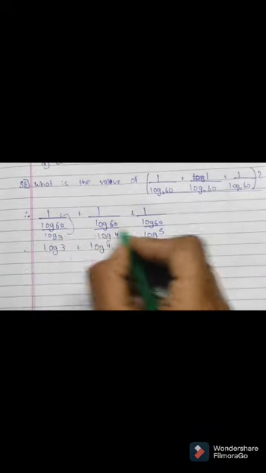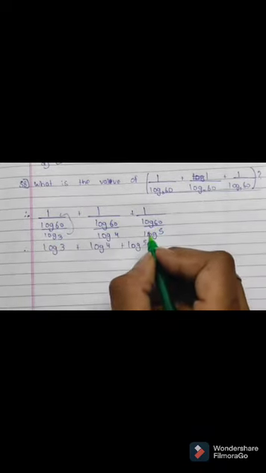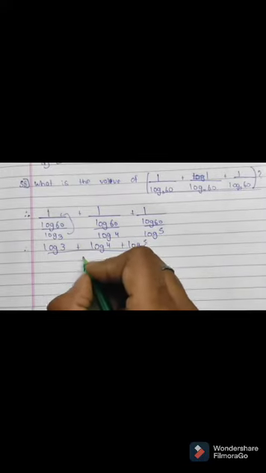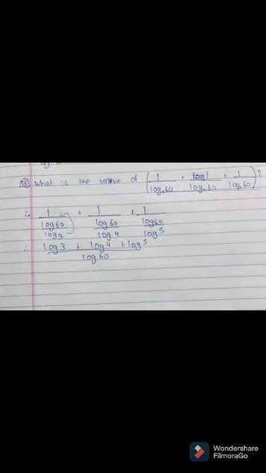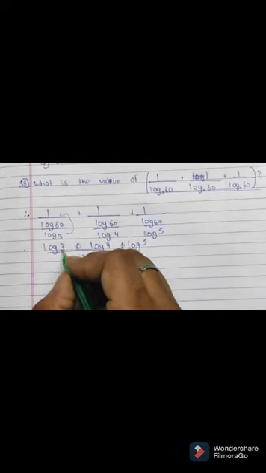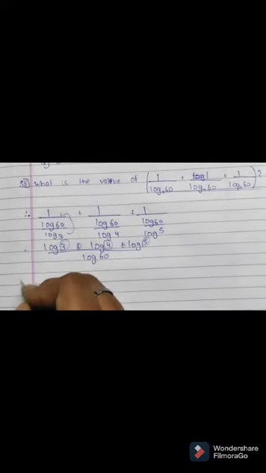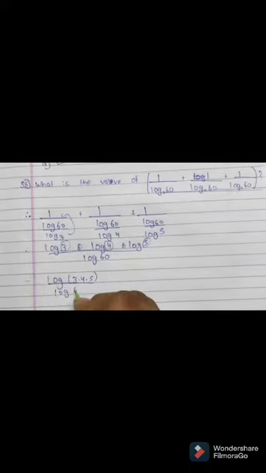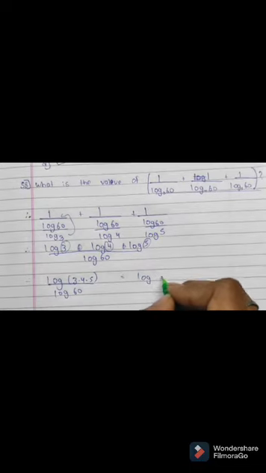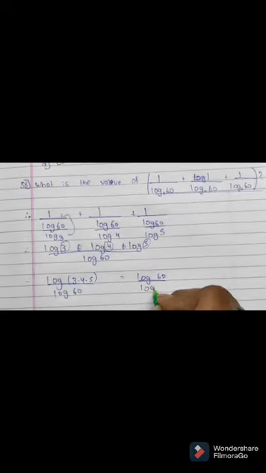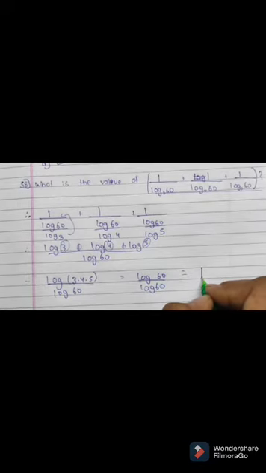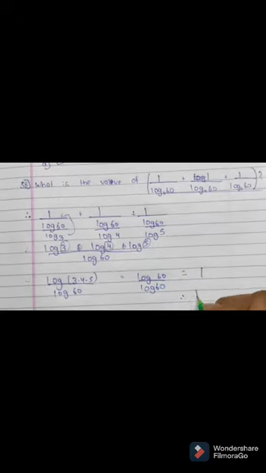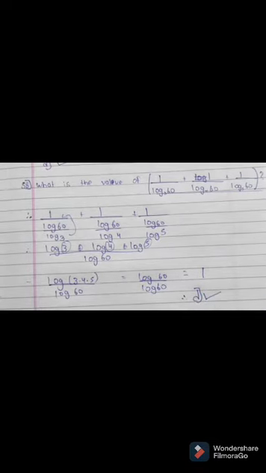Here we have all the denominators as common, so no need for LCM, and we can write this as 1 times log 60. Now here we have plus signs, so we can multiply these 3 terms. Therefore we will get log of 3 into 4 into 5 upon log 60, which will be equal to log 60 upon log 60, which will be equal to 1. Therefore option D is correct.